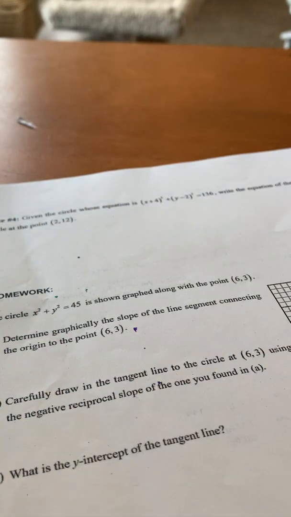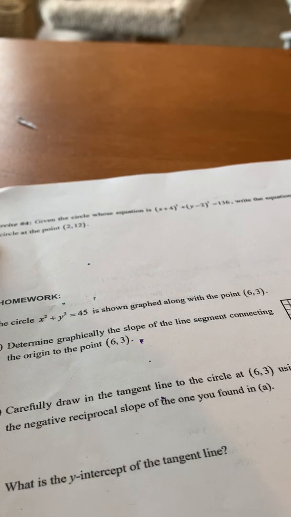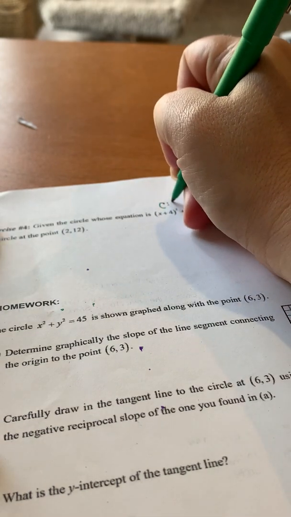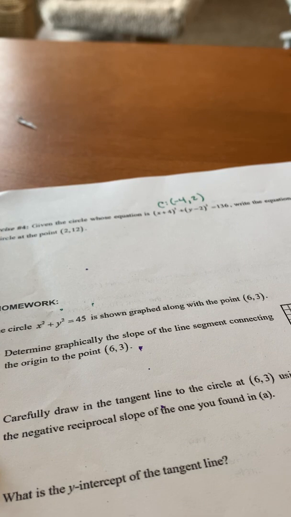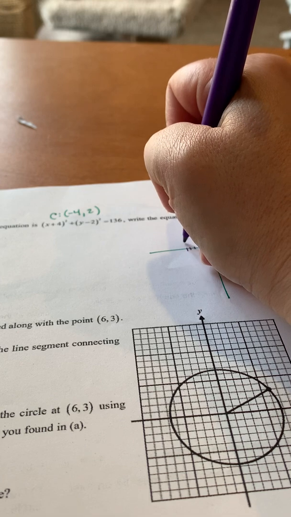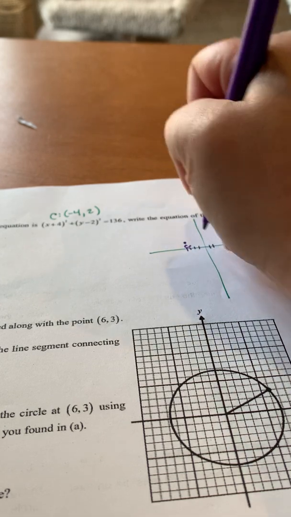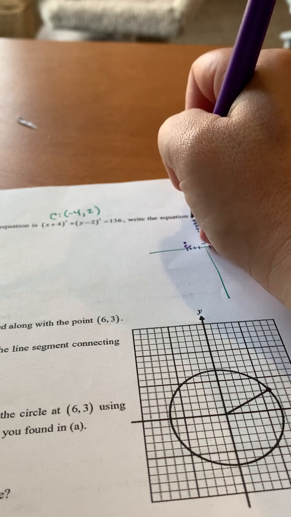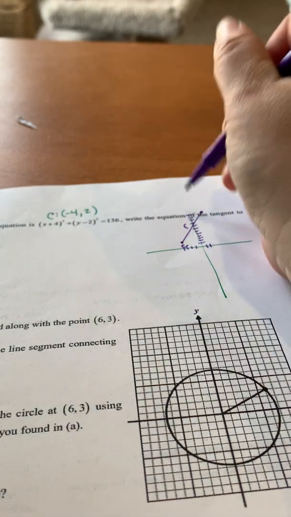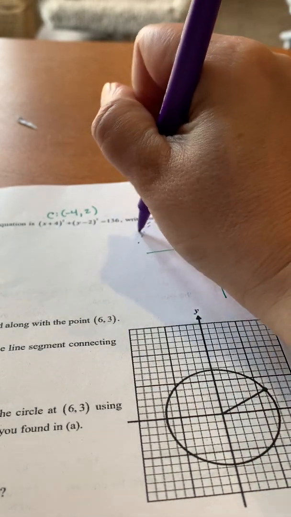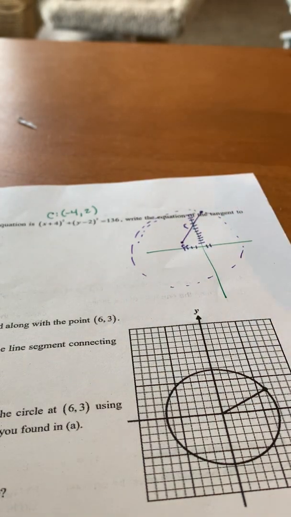All right, so last one here at number 4. So given the circle whose equation is given, right away my center is at -4 and 2. Write the equation of the tangent to the circle at 2, 12. Okay, quick sketch here. -4 and 2, there's my center. Okay, so this is going to be my radius here. So some circle spinning around all around here.